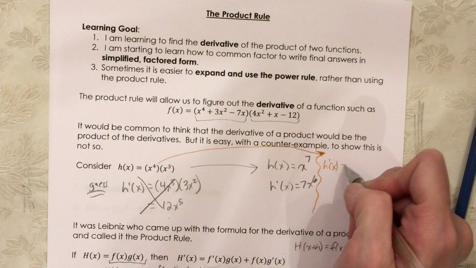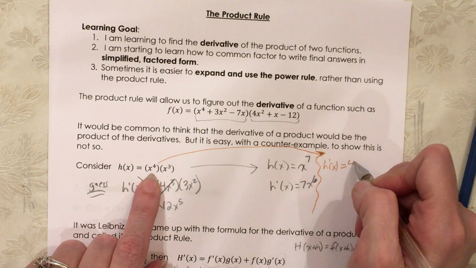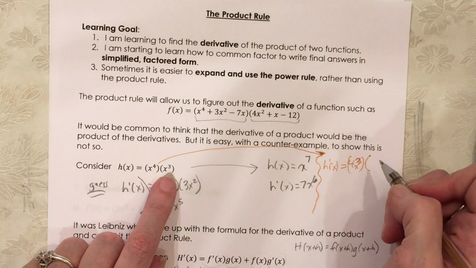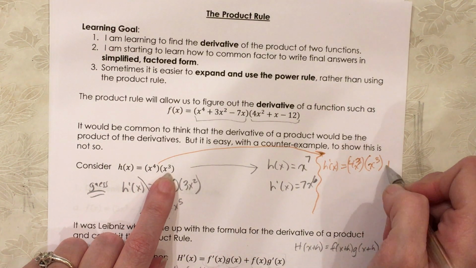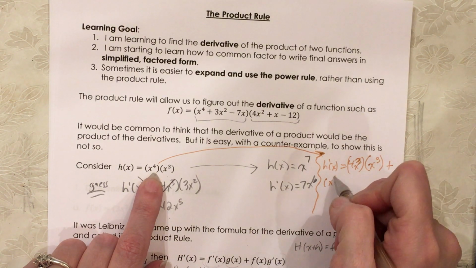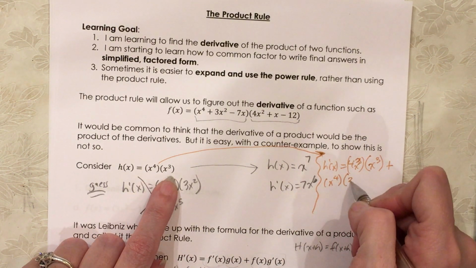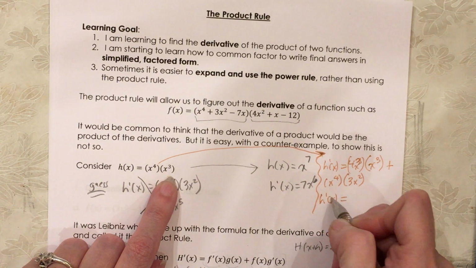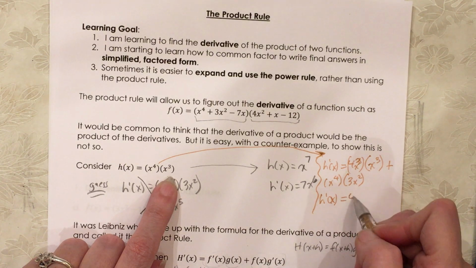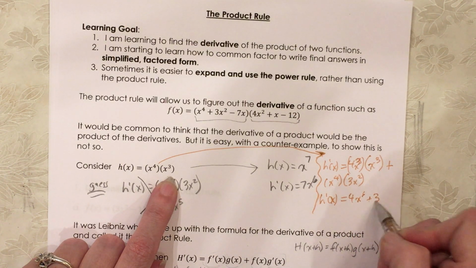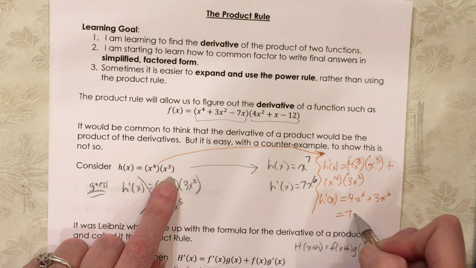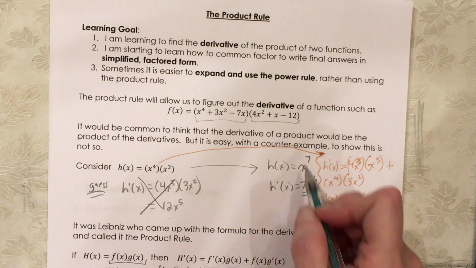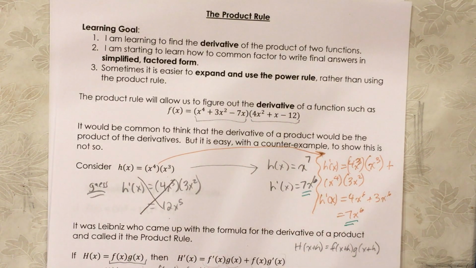h prime at x is the derivative of the first one, which is 4x cubed, times the second, which is x cubed, plus the first function, which is x to the fourth, times the derivative of the second one, which is 3x squared. And we can see that that would be 4x to the 6th plus 3x to the 6th, or 7x to the 6th. So our answers agree, doing it using the power rule, and then doing it using the product rule.